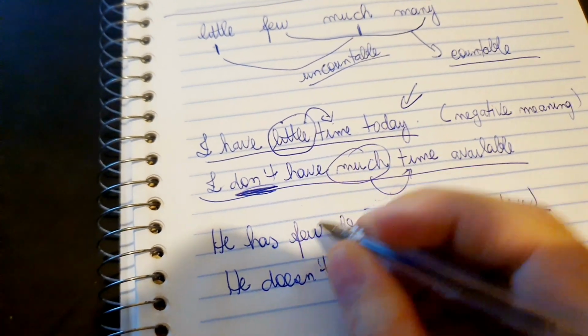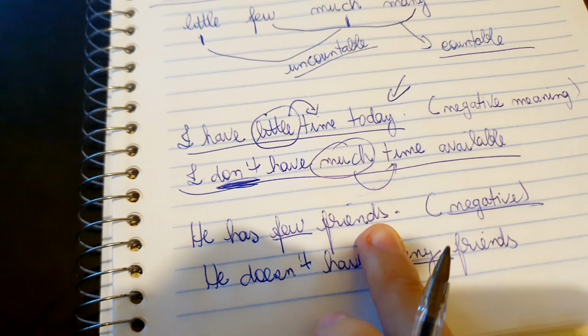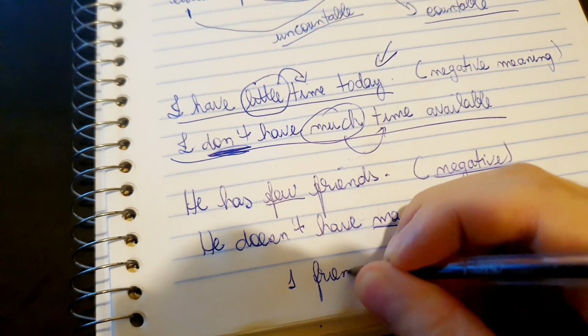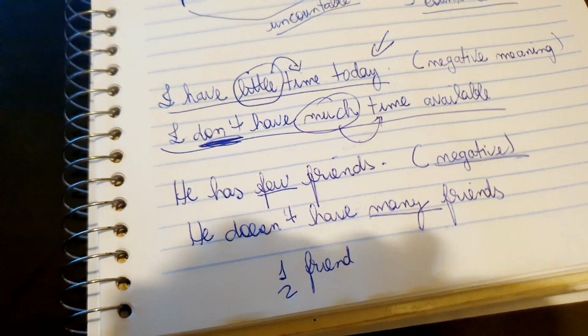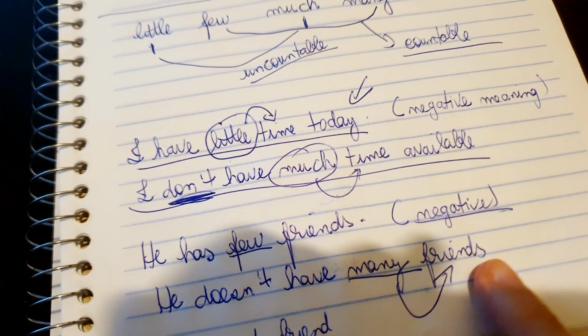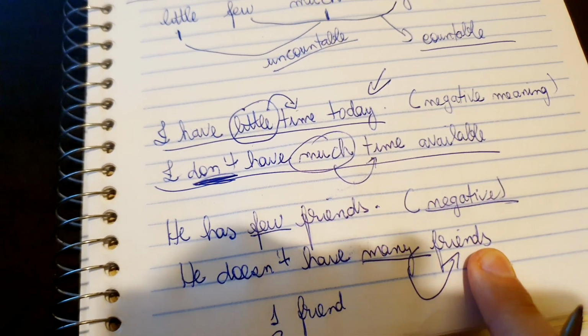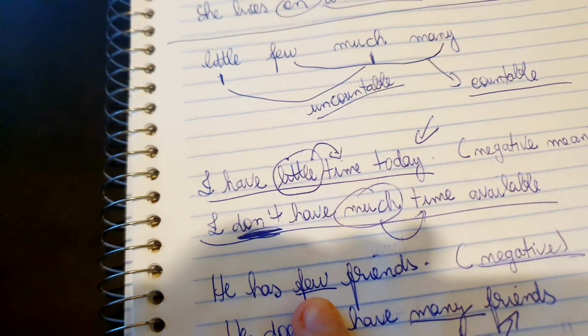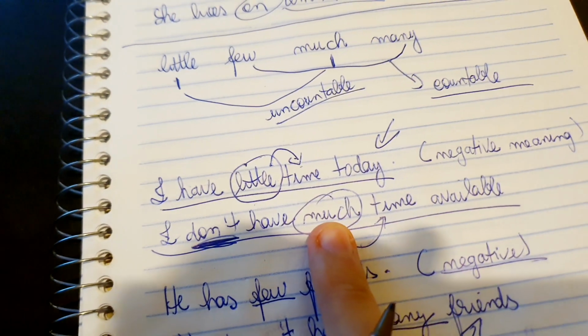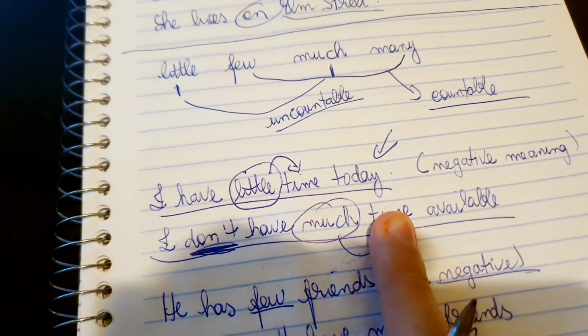For countable nouns such as friends, because friends is countable, right? You say one friend, two friends, and so forth. So you use many for countable, many friends. Few is also used for countable, few friends, and much is uncountable, much time.